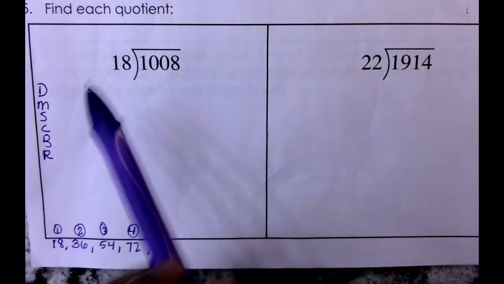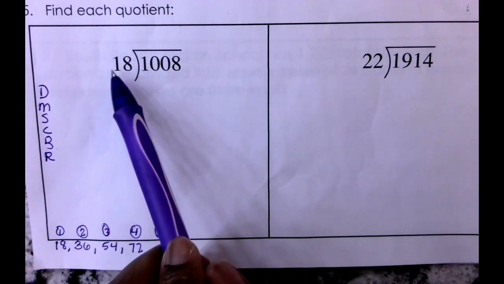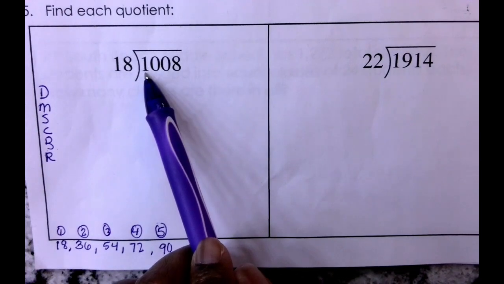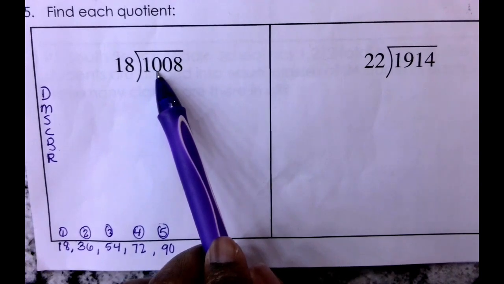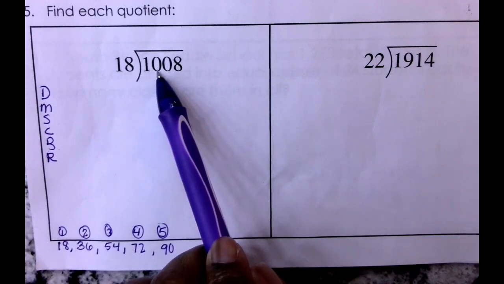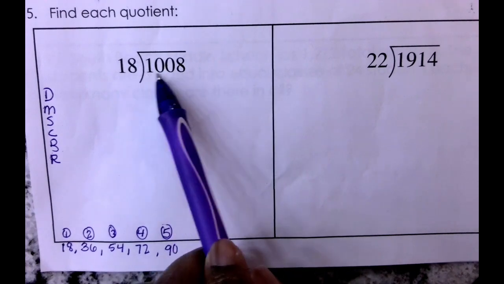Okay? So the first thing we're going to ask ourselves, instead of looking at it as 1008, we're going to ask ourselves, can 18 go into just 1? And no, we can't get any full groups of 18 out of 1. So we're actually going to include just one more digit. We're going to say, can 18 go into 10? And no, we can't get any full groups of 18 out of 10. So we're going to include one more digit, and we're now doing 18 into 100.